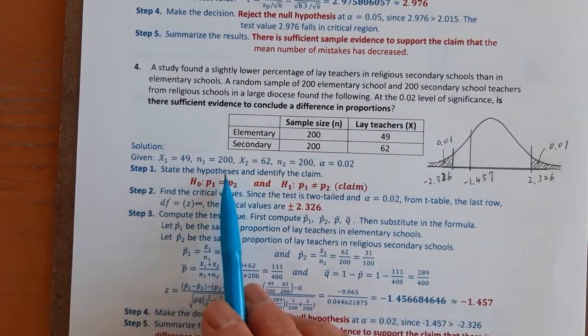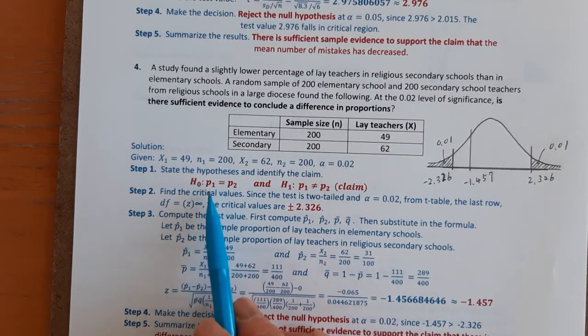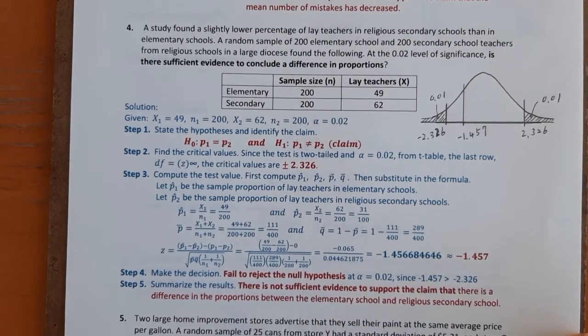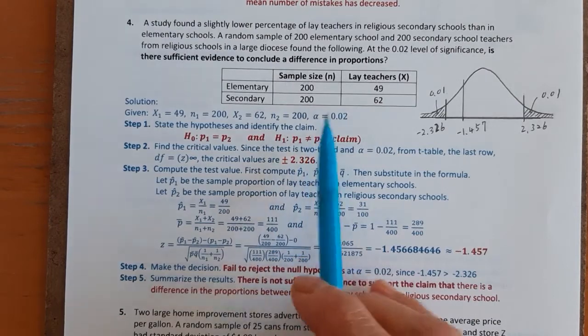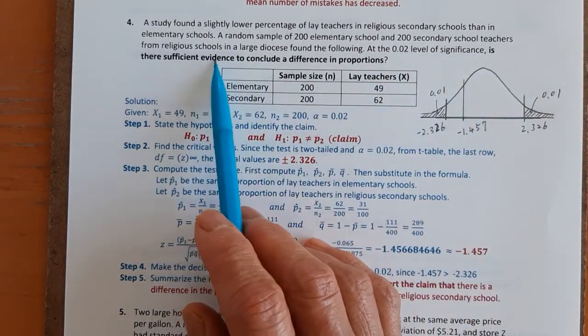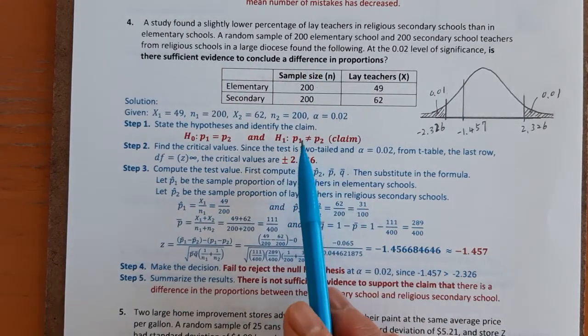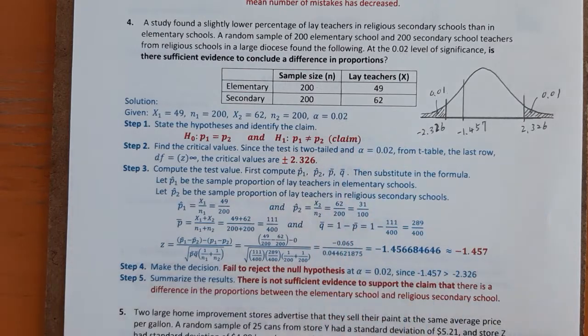Now state the hypotheses and identify the claim. The null hypothesis H0 is P1 equals P2, the population proportions are equal. The alternate hypothesis is not equal, because we test whether there is a difference: P1 not equal to P2, and this is the claim.